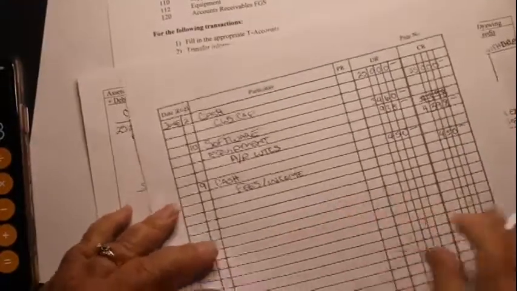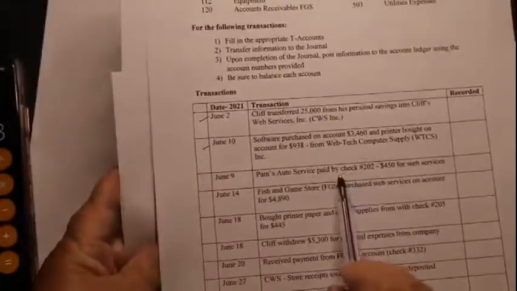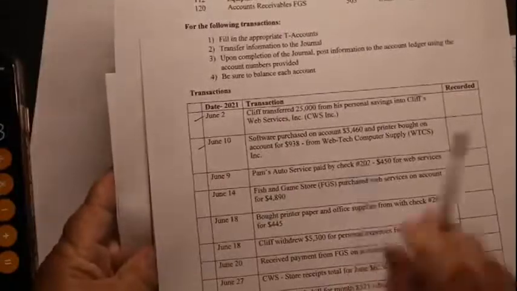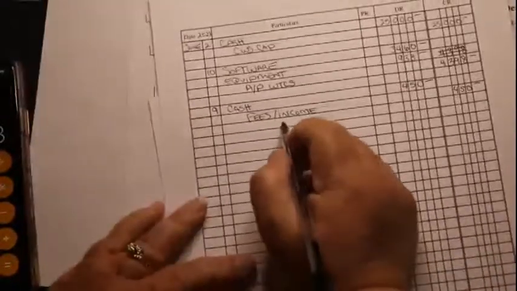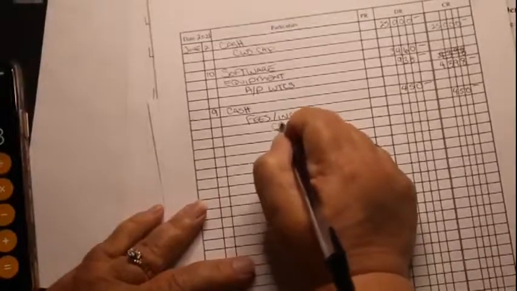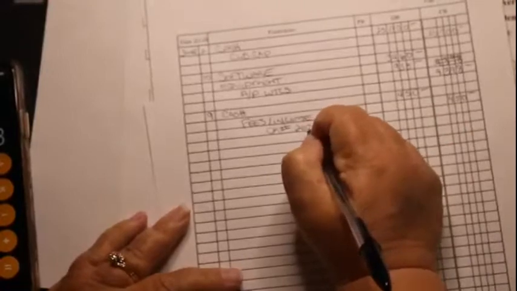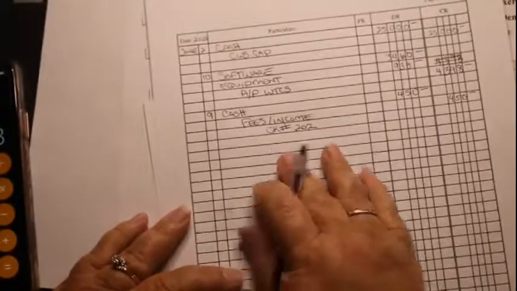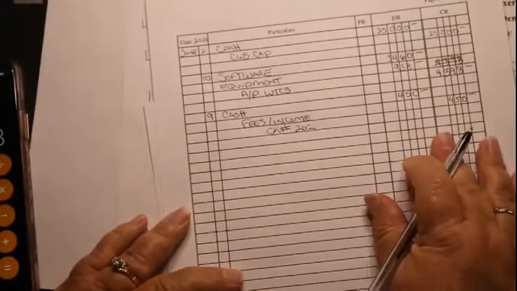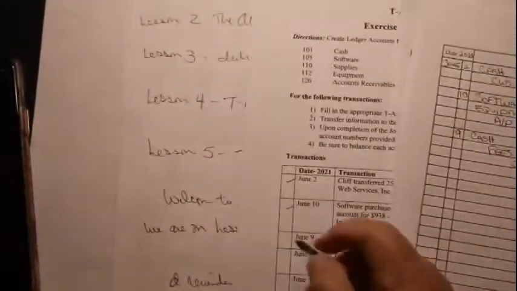Now, they wrote a check. The check was number 202. I'm going to write down here, underneath in a line below, check number 202. And leave it at that. Okay? Put these aside. Check that date off.